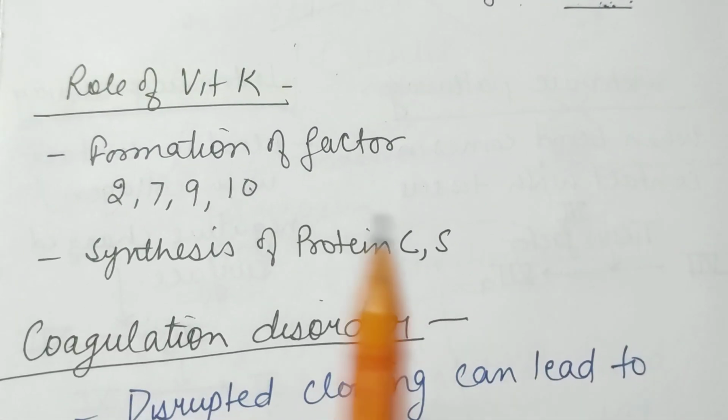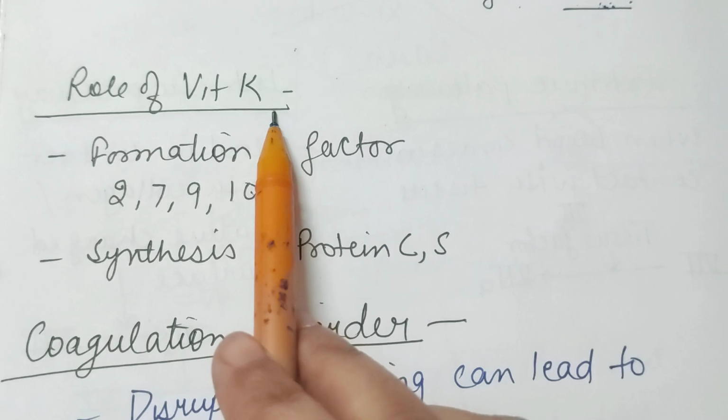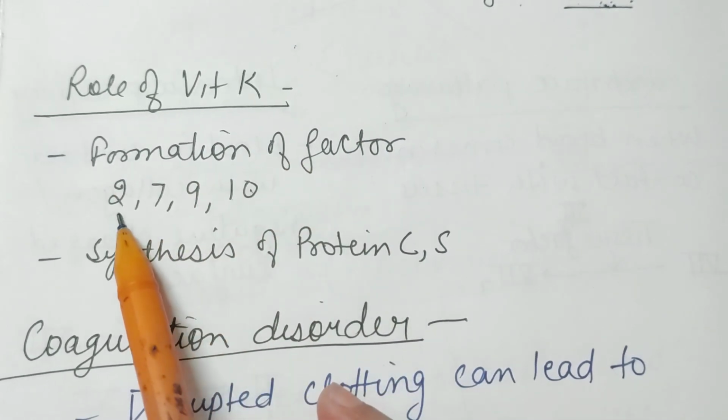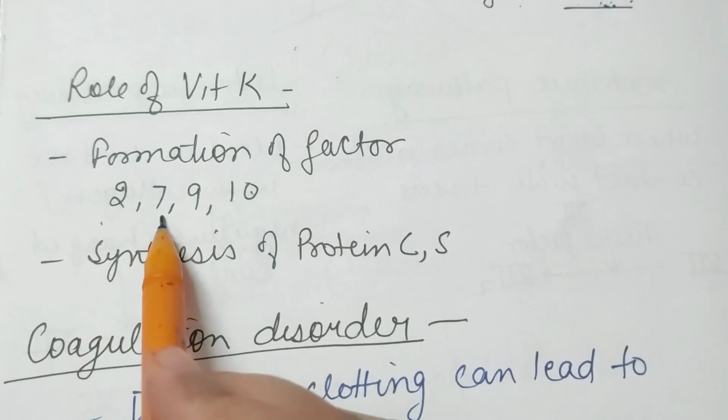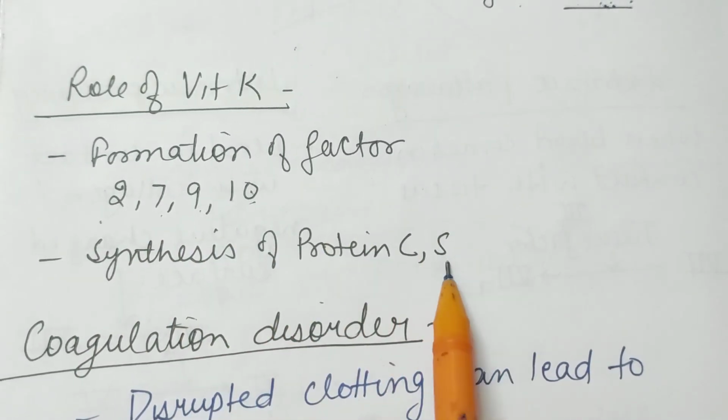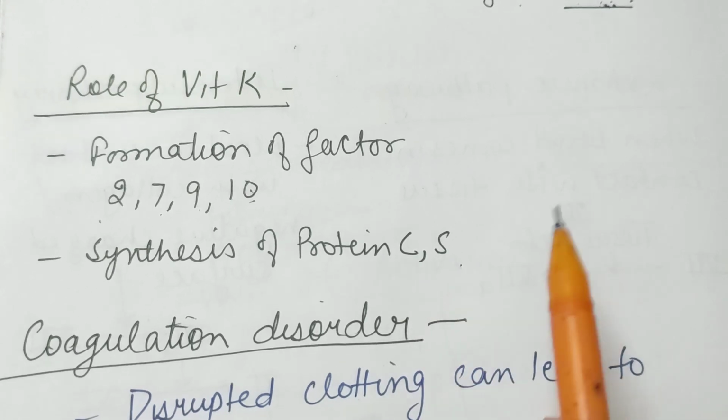Fine, you can be asked what is the role of vitamin K in blood clotting. So vitamin K helps in formation of clotting factors 2, 7, 9 and 10, and synthesis of some proteins, C and S. So anticoagulants are also made by vitamin K.